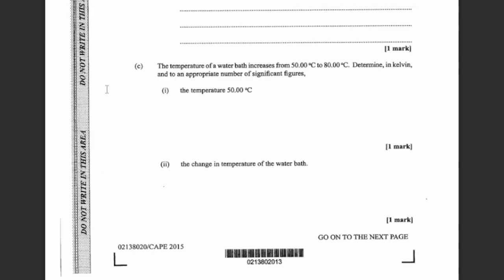The temperature of a water bath increases from 50.00 degrees Celsius to 80.00 degrees Celsius. Determine in Kelvin and to an appropriate number of significant figures the temperature of 50.00 degrees Celsius and the change in temperature of the water bath. Now, the actual calculations are not very difficult for this question, but the significant figures might be a little bit of a challenge if you haven't been dealing with them thus far.